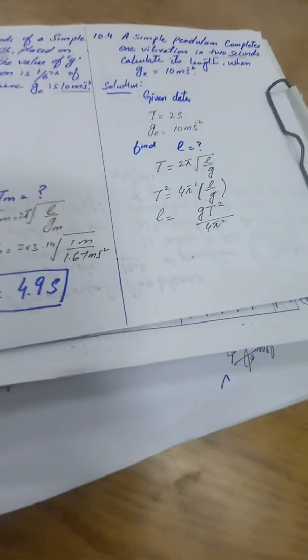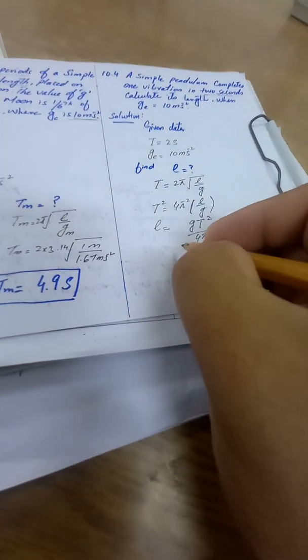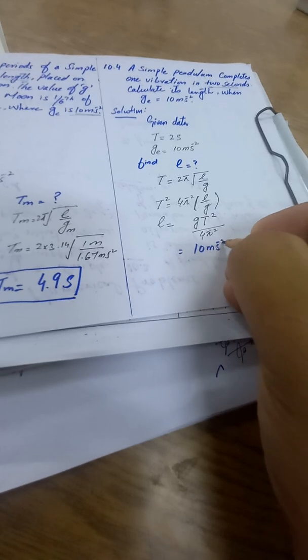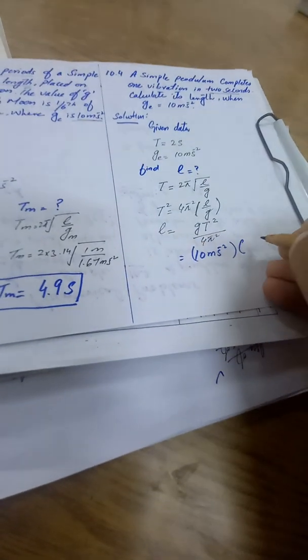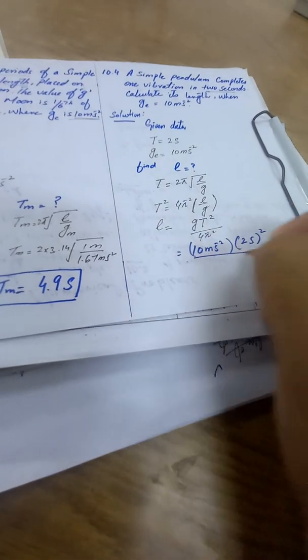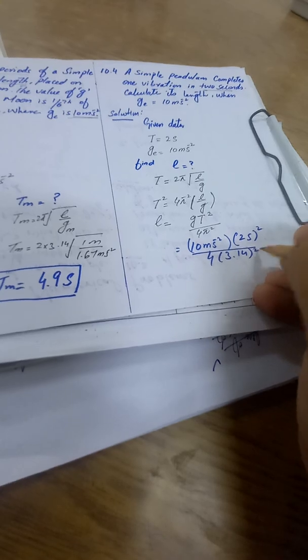Putting the values, we get g is 10 meter per second square and time is 2 seconds squared, divided by 4 pi, meaning 3.14 square.